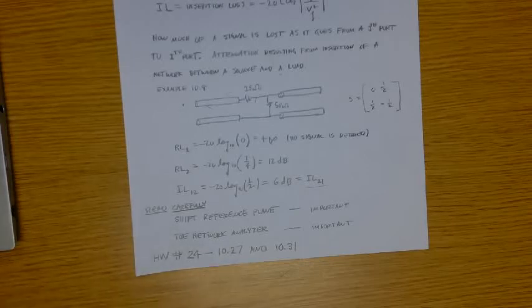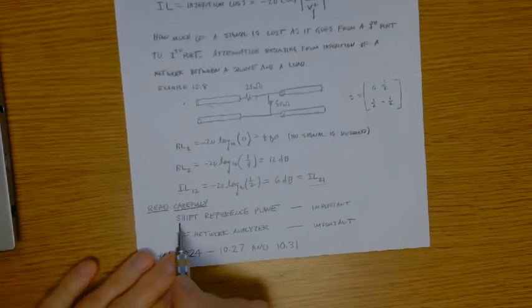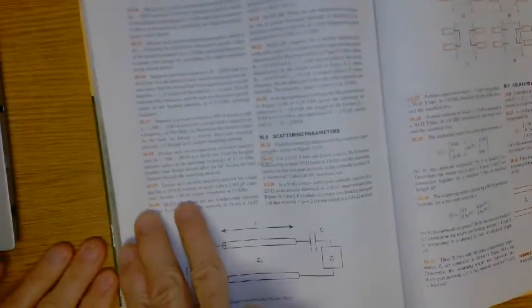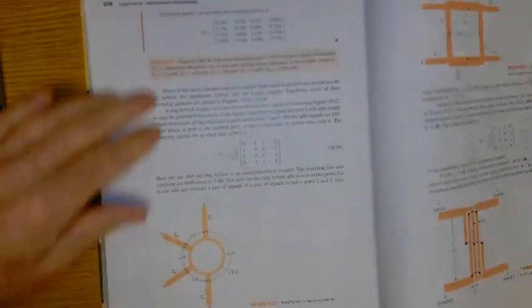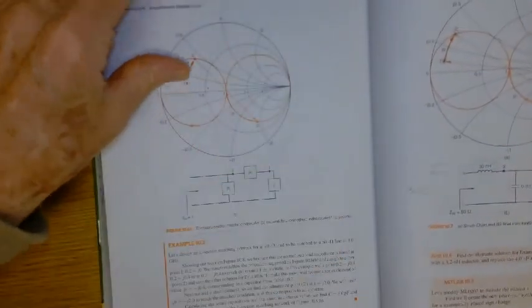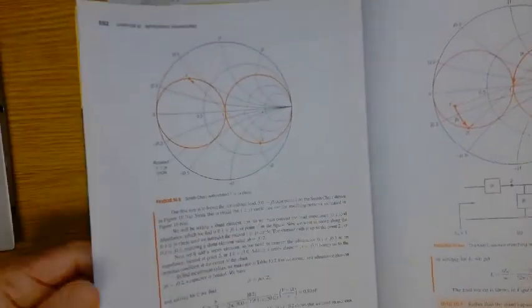A couple of other sections. Shifting the reference plane, that's important. So what's that about? Let's look at it. Back up here. We know the scattering parameters at one position in the microwave network, and we may want to know those at another position in the microwave network. And that brings us to this section right here.